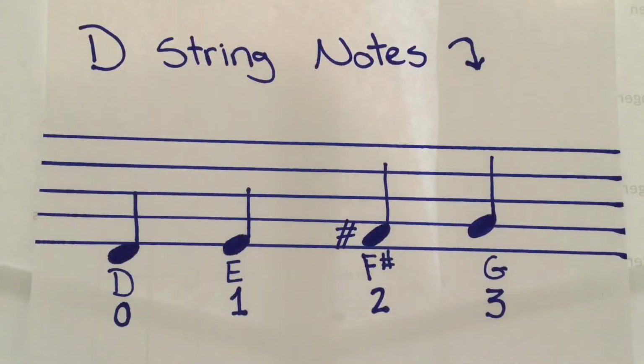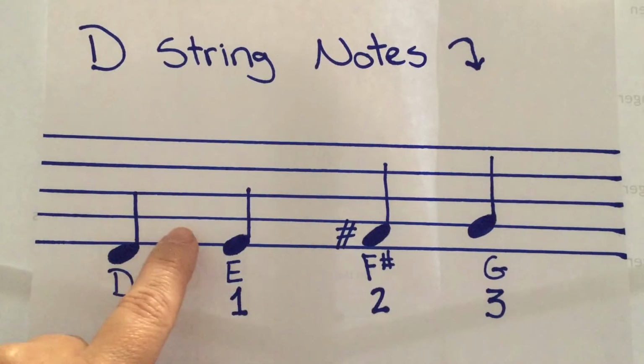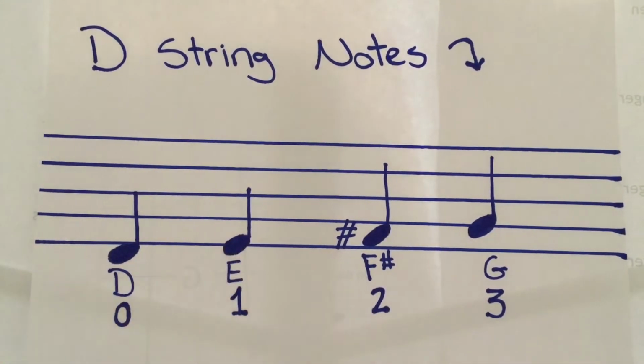So the first thing I want to show you is your notes on your D string. These are our first four D string notes: D, E, F sharp, and G. Let's talk about where they are on the staff, because that's how you start to tell them apart. D, I think of D for down. It's down underneath your staff. You can see the note head is just barely touching that first line, but the first line isn't cutting through the middle like it is with E. See how this first line cuts right through the note head?